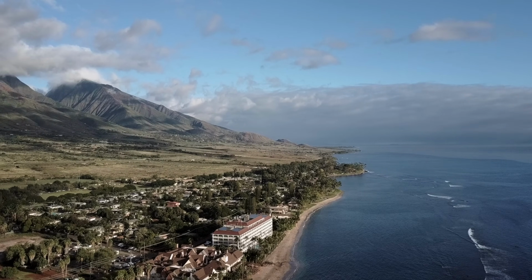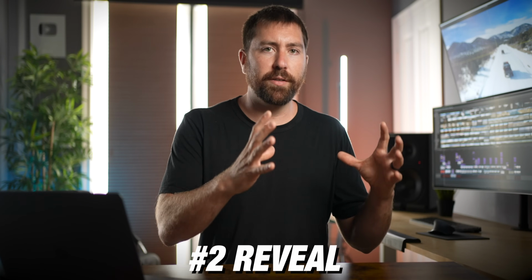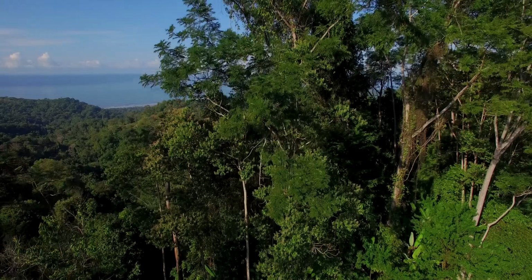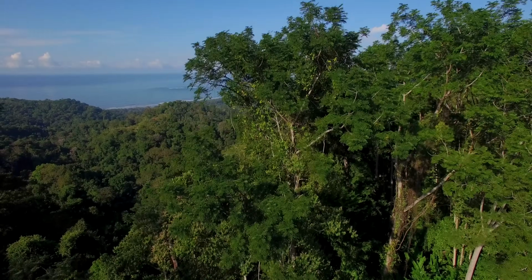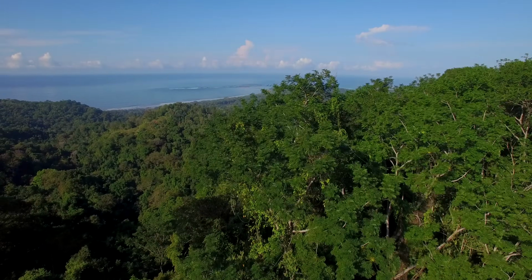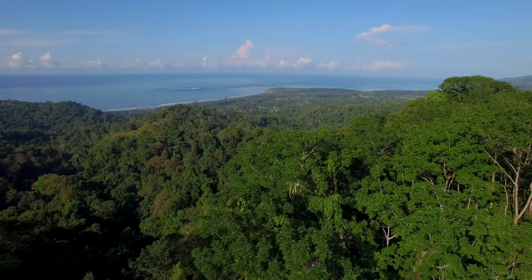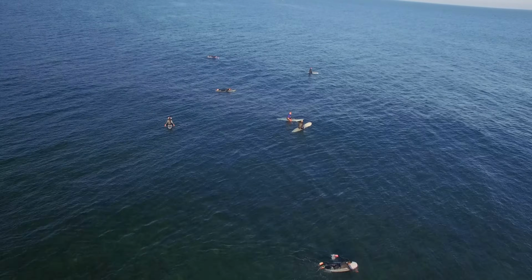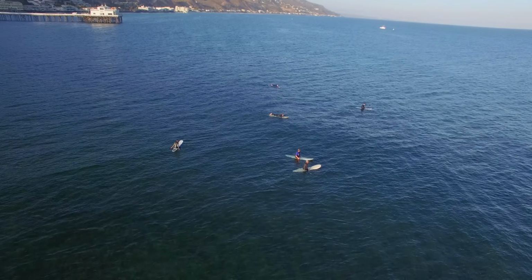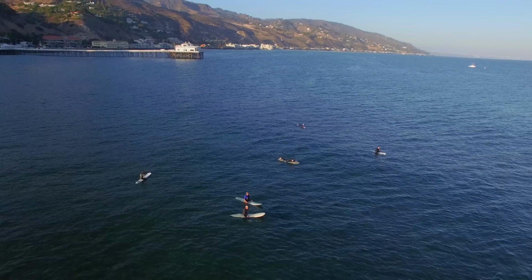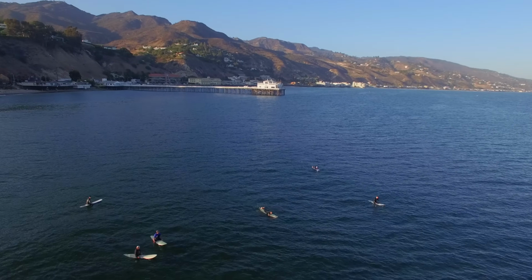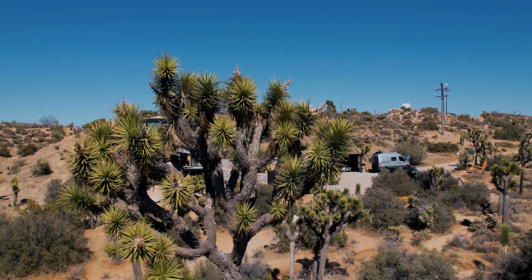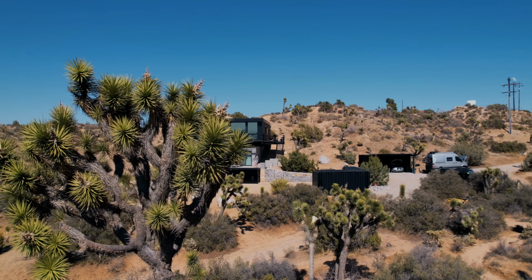And the number 2 is the reveal. And this is where your focus is on one part of the scene or one subject, and then the drone moves in a way that it shows something different. So you're revealing something. So for example, if you're coming out from behind trees to reveal the beach in the background, it's a great storytelling tool to build suspense or to drive anticipation or just to show something new in the scene. So it could be used as a transition. The whole idea of a reveal is you're shifting focus from one element to another.